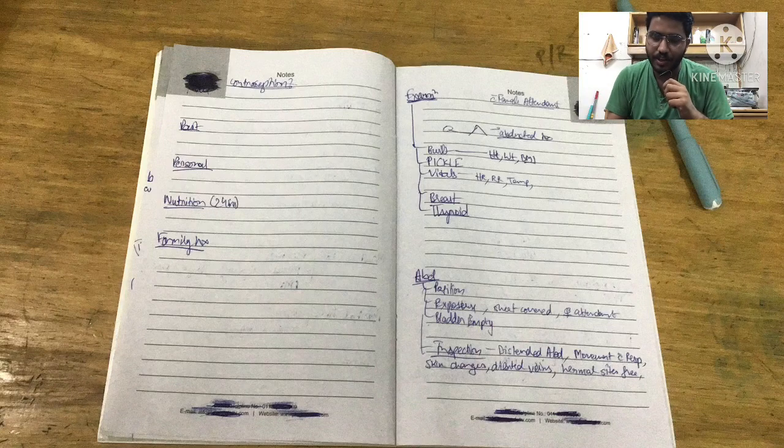So after you have finished with the history, you can either tell a little summary about the history, or you can move on to the examination. In examination, first you will tell that the patient was examined in a well lit room with proper consent taken, and if you are male, then you need to say that it was done in presence of a female attendant. After that, you will start with the built and vitals.